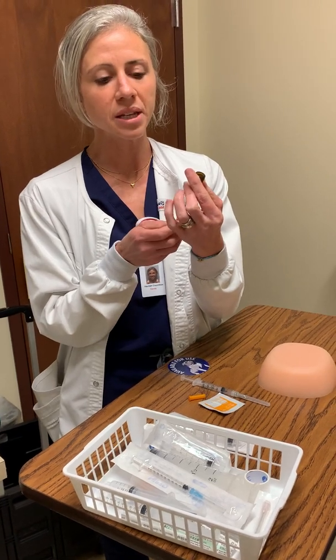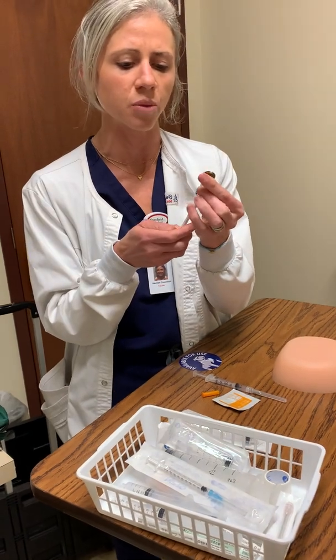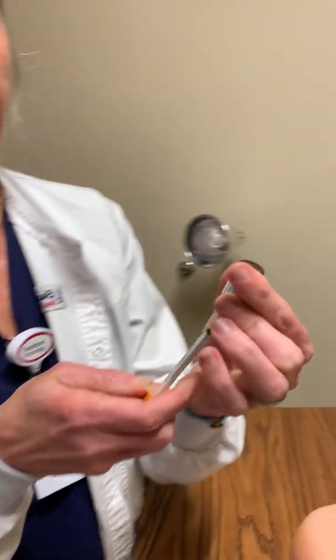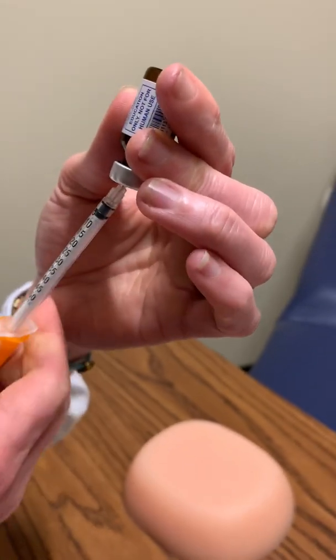And with insulin, because it's something that we give such a small dose of, that's why we want to have somebody recheck it, right? So that when I'm drawing it up, I have someone else checking that, okay? So you can see this is a tiny syringe. And what do we give insulin in?